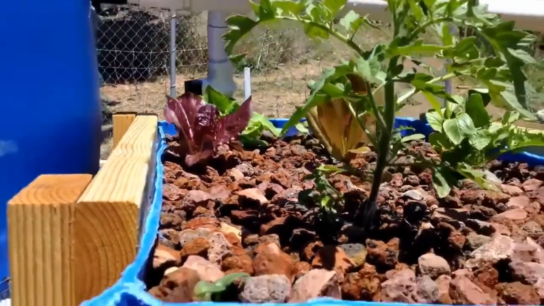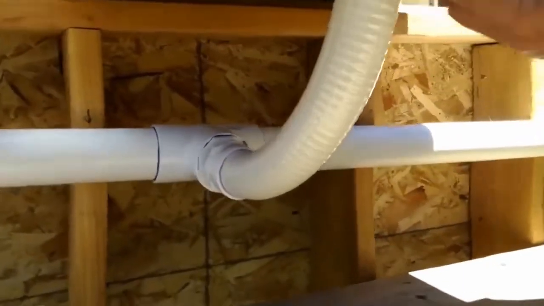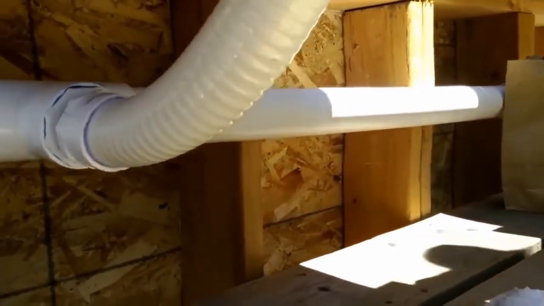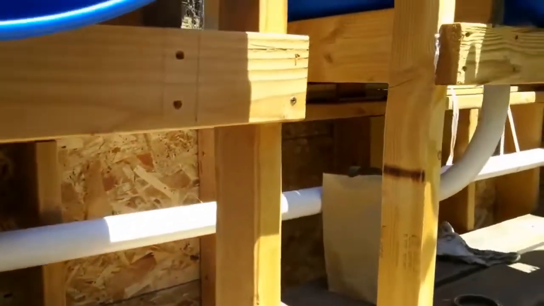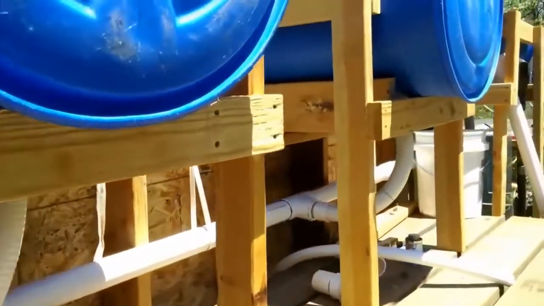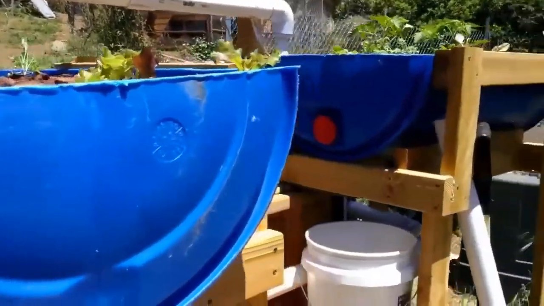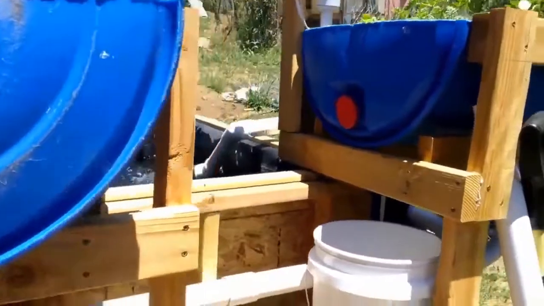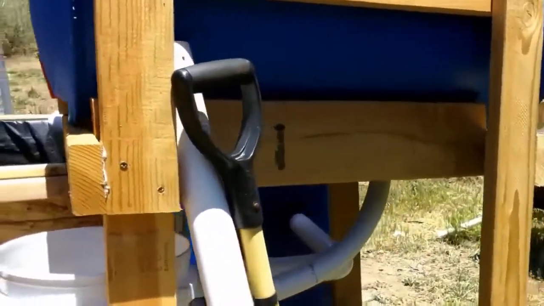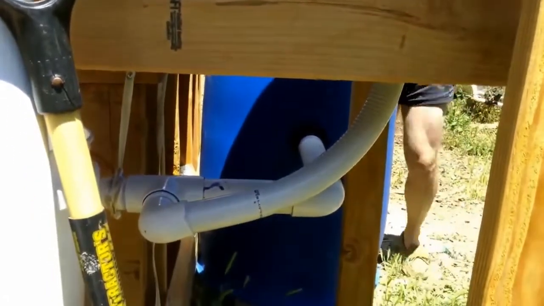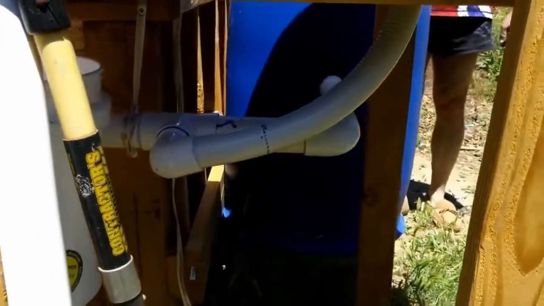The water exits via a drain at this end into another 2-inch PVC that goes all the way down here, underneath, and into what will be the feeder fish barrel.